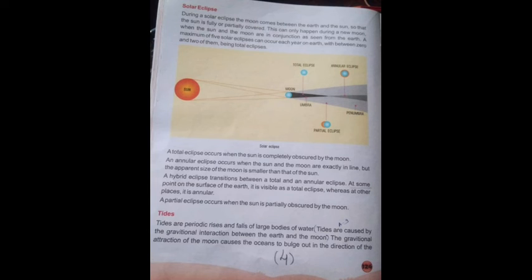Now, what are tides? Tides are periodic rises and falls of larger bodies of water. Tides are caused by the gravitational interaction between the earth and the moon.